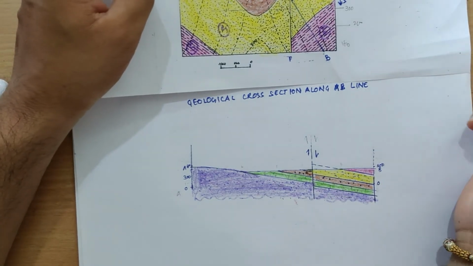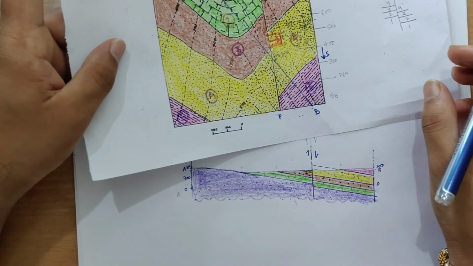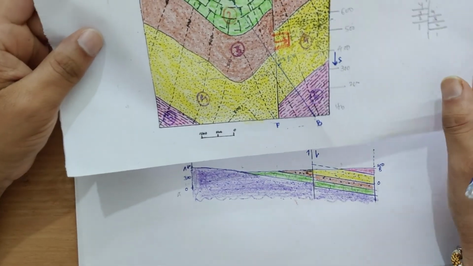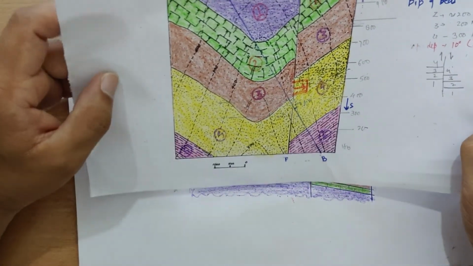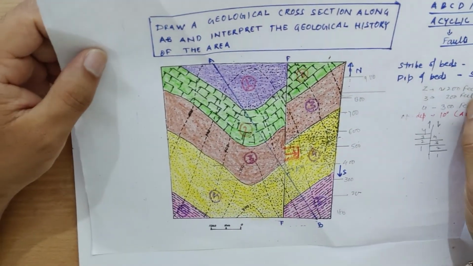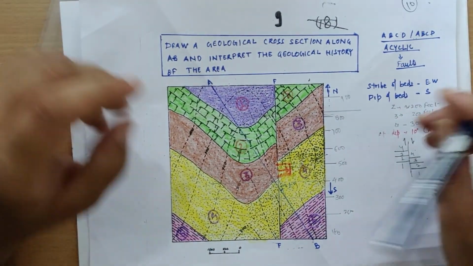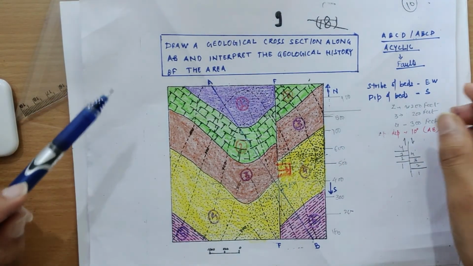In the next classes you will be learning some more complex maps with more than 2 structures. Like here we have a fault, then in the next map we may have fold, unconformity together, fold, fault, unconformity or igneous intrusions. So we will be doing it in order of complexity.